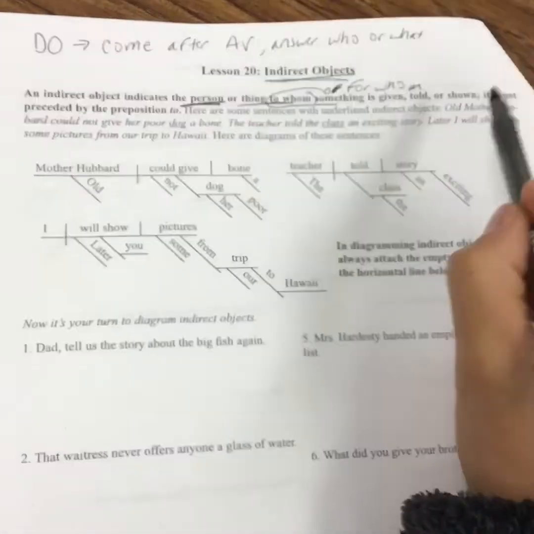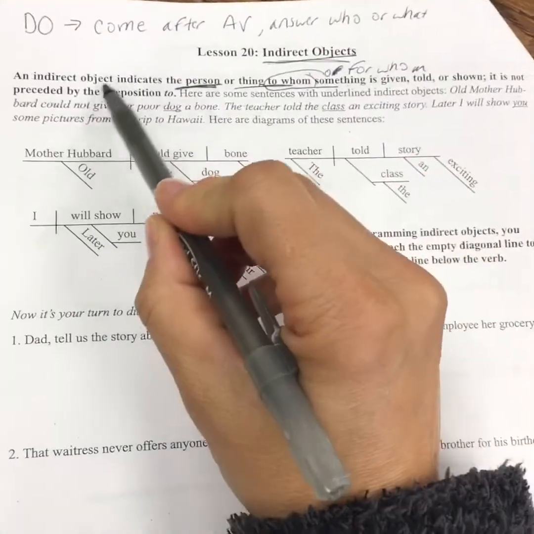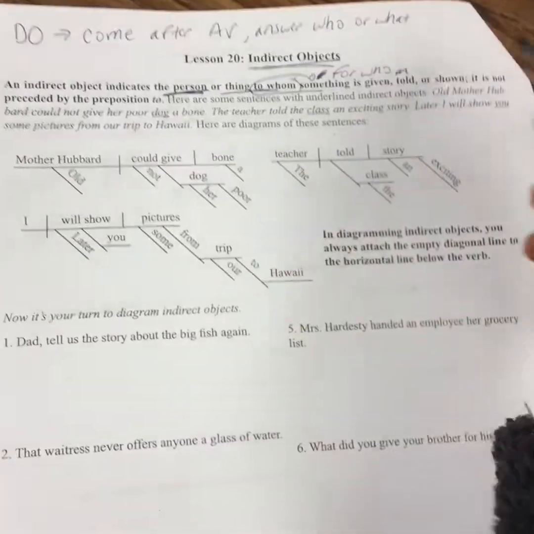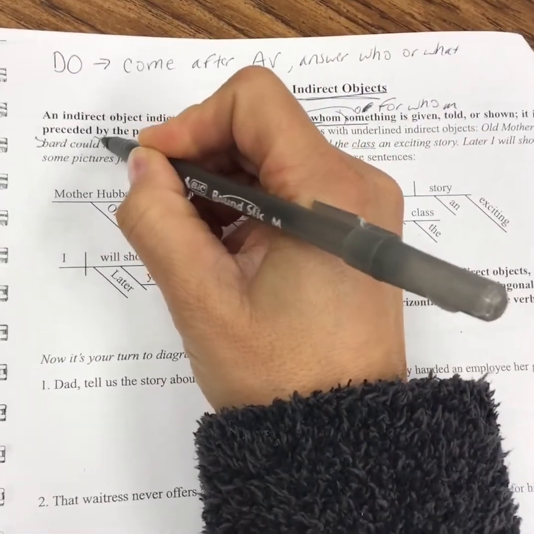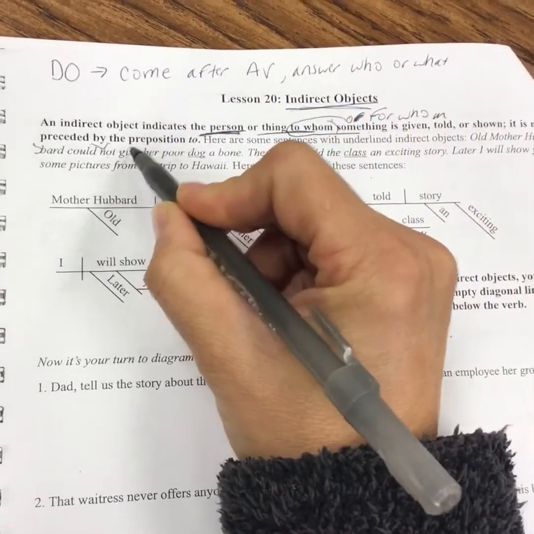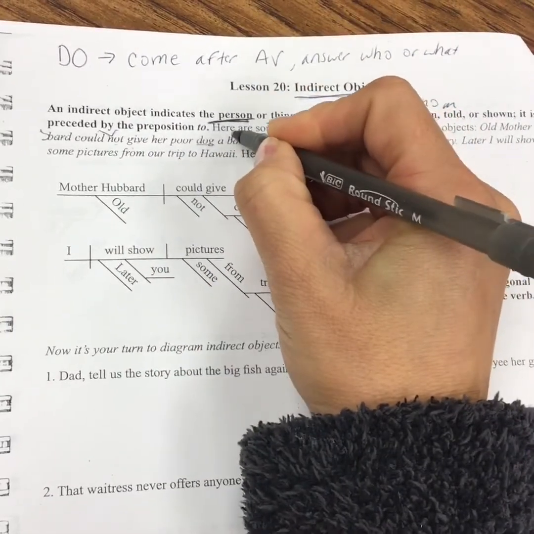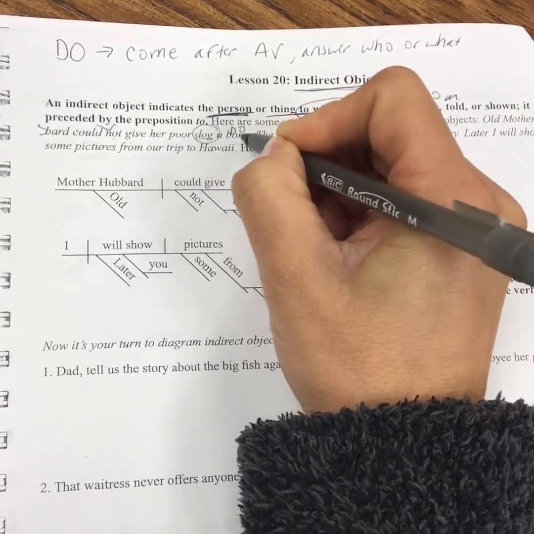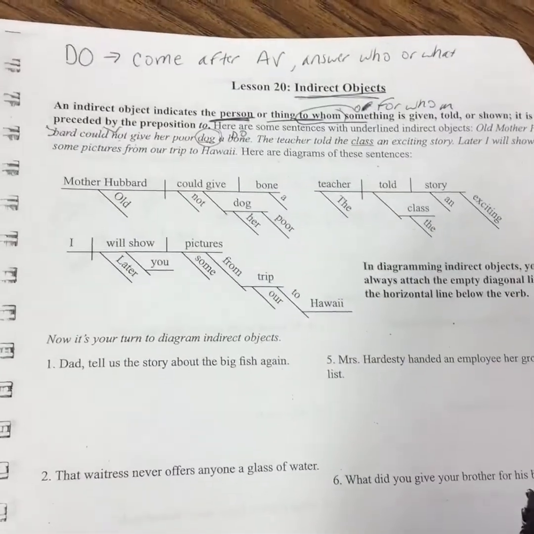Okay? So the first sentence, Old Mother Hubbard could not give her poor dog a bone. Our subject is Old Mother Hubbard. Could not give is our verb. Give what? Bone. That's our direct object. And our indirect object is dog. To whom are they giving the bone?